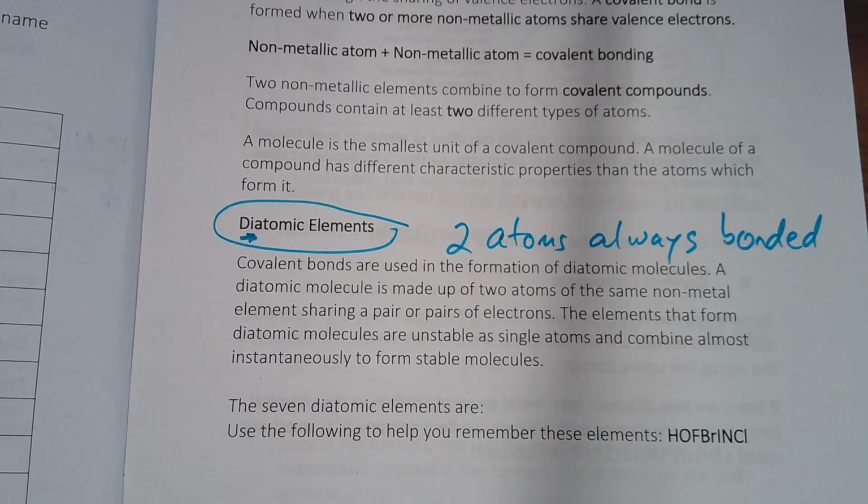Okay, so they're very strong bonds. You just can't break them. You need a lot of energy to break them.